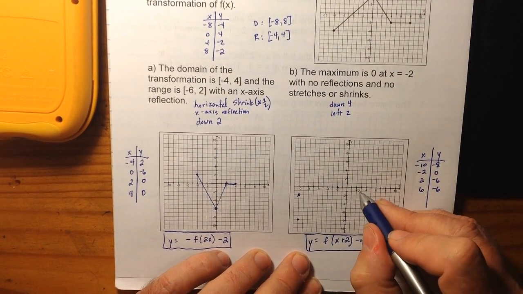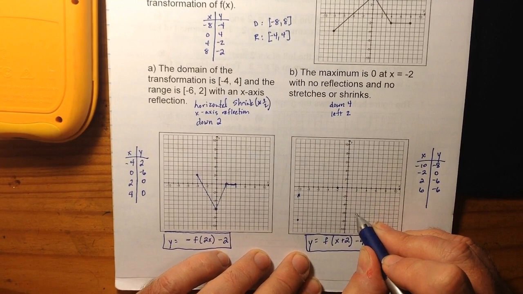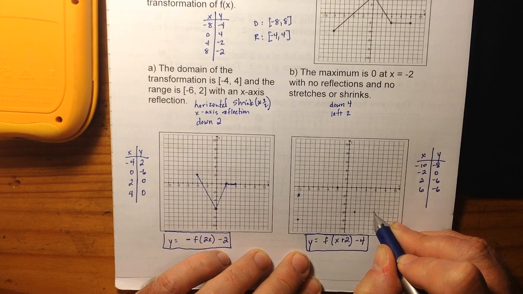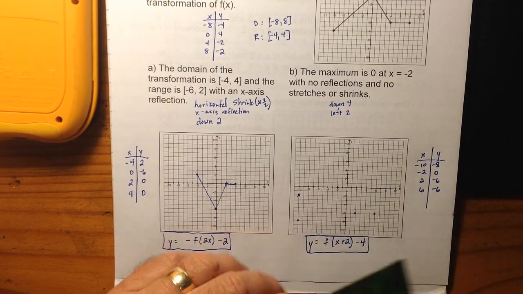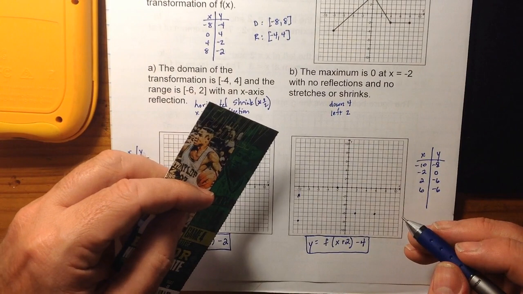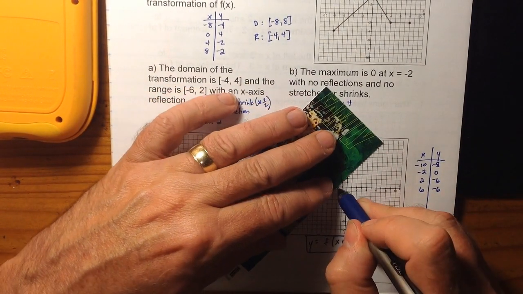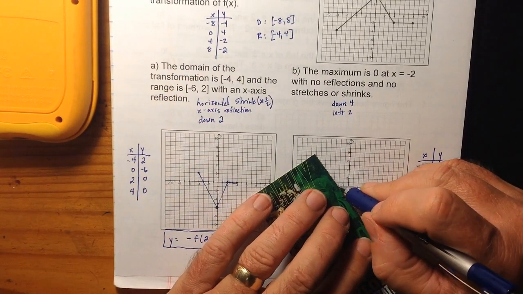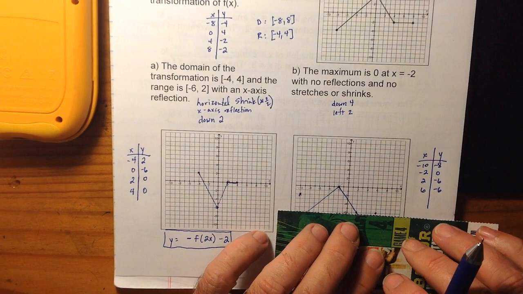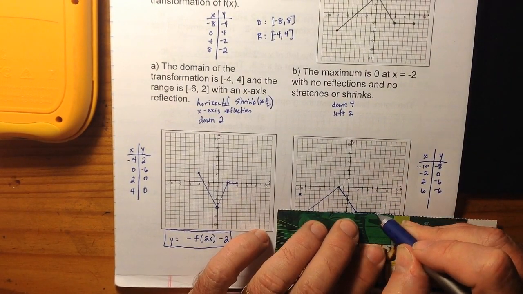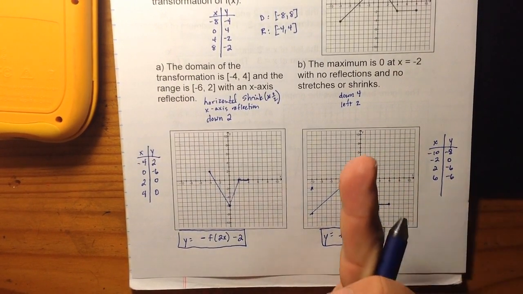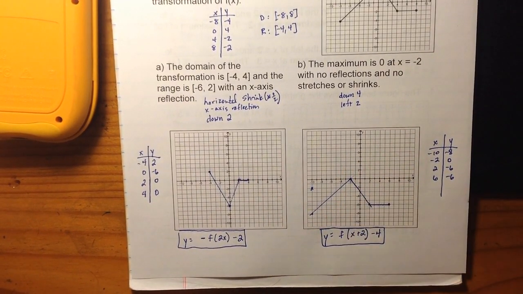Negative 2, 0. 2, negative 6. And 6, negative 6. Right. Oops, overshot that just a little bit. There we go. Okay. So you can see it shifted 2 to the left, 4 down.